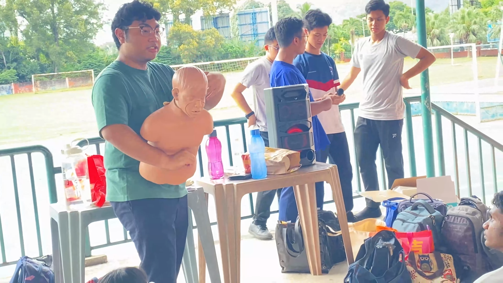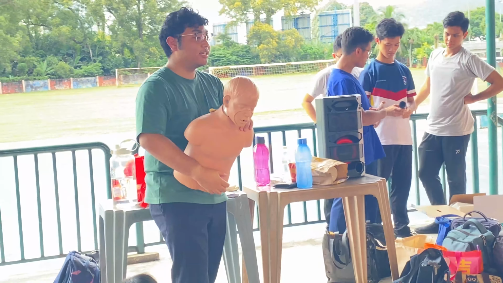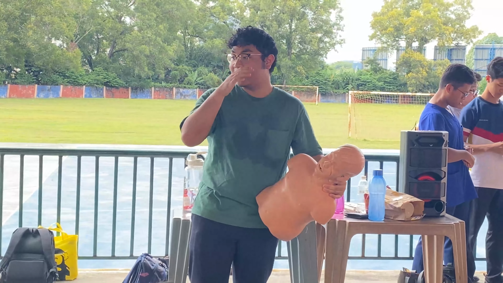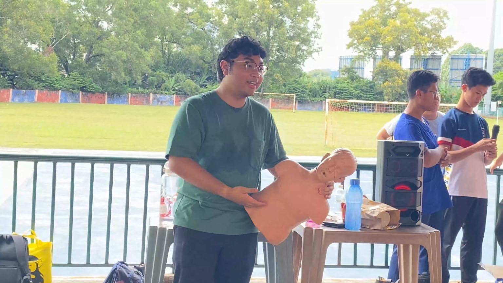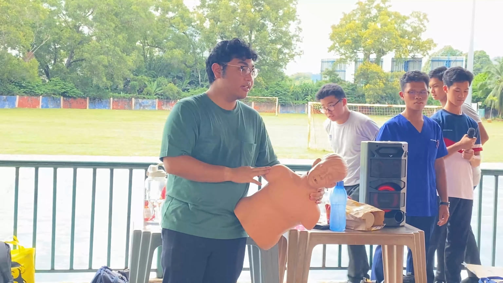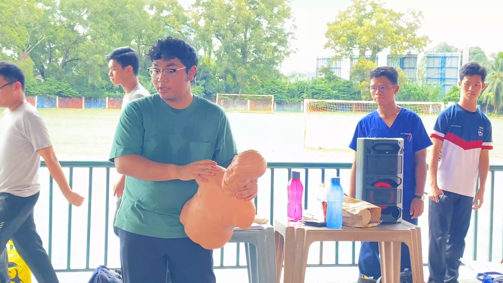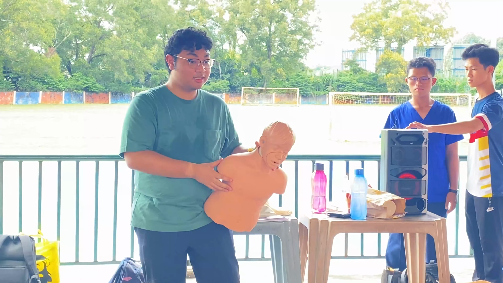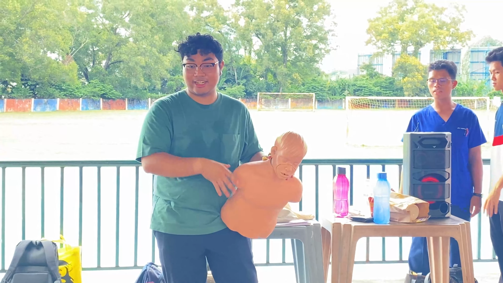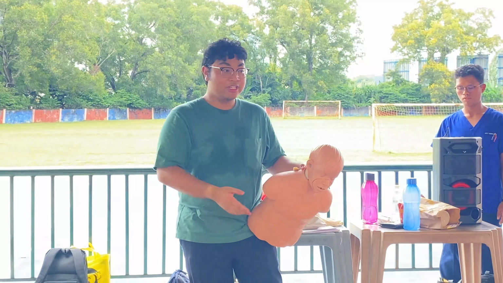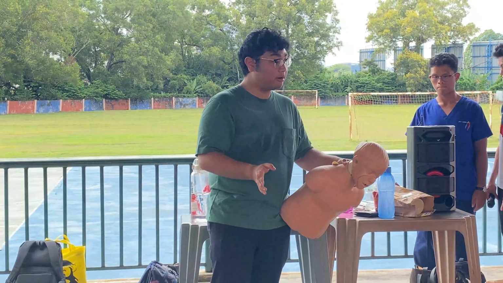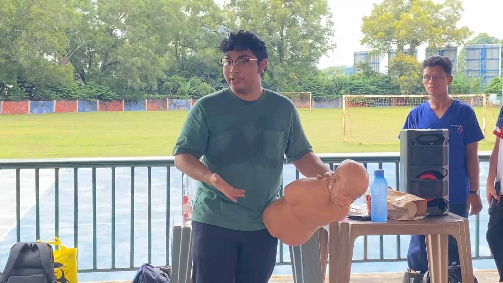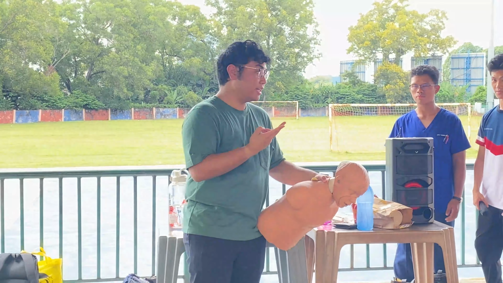After you do your 5 abdominal thrusts, again you go to the front, you check the mouth, and you ask the examiner, has the object been coughed up? And then they will say yes or no. If let's say they say no, then what do you have to do next? 5 back blows and 5 abdominal thrusts again, right? You repeat the process, the exact same way you did just now. Then eventually after you do enough, there will be 2 possibilities.